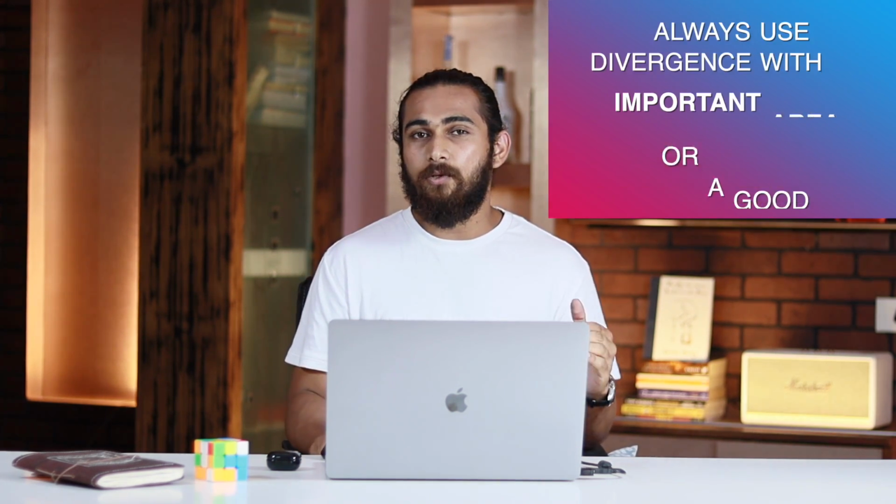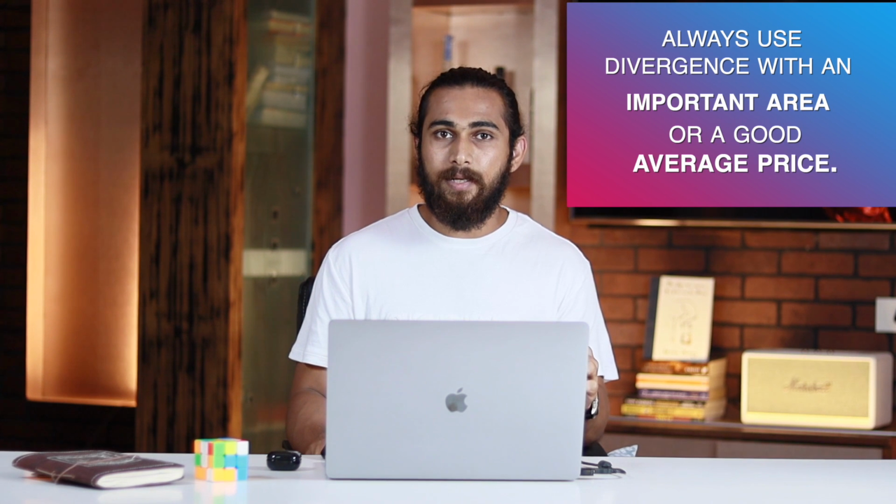So always use divergence with an important area or a good average price, and there are various ways to do it. Like, I use major support and resistance areas for it, and moving averages when I trade divergence in a trending market. So let us go to the chart and see how to use it and how to trade divergence perfectly.